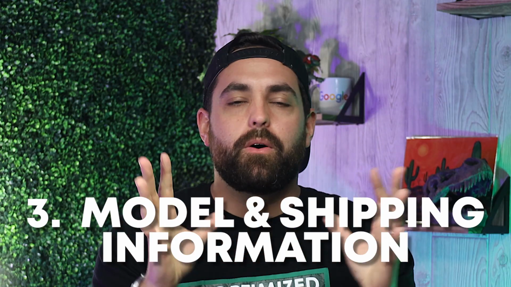Okay, lastly, the third thing that you're missing on your product page is the model and shipping info. I kind of put these two together because a lot of times they both are missing at the same time. This information is crucial to make sure your customers know exactly how the product could fit them and exactly how much they'll pay for shipping. Both of these things will help reduce cart abandonment and increase overall satisfaction.